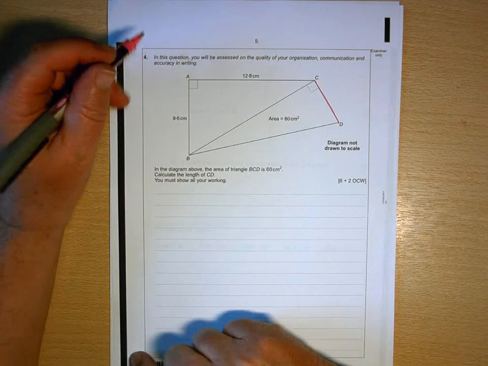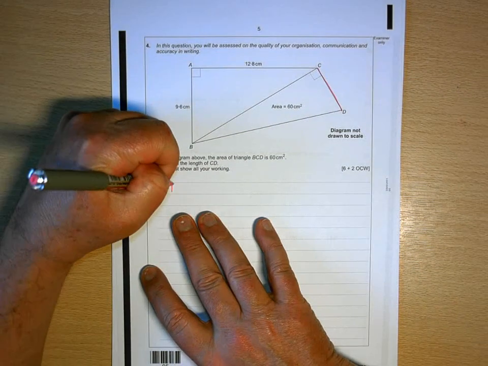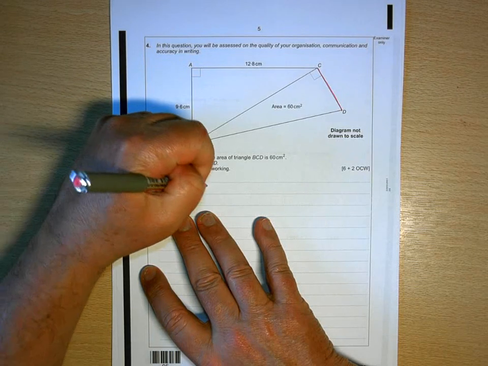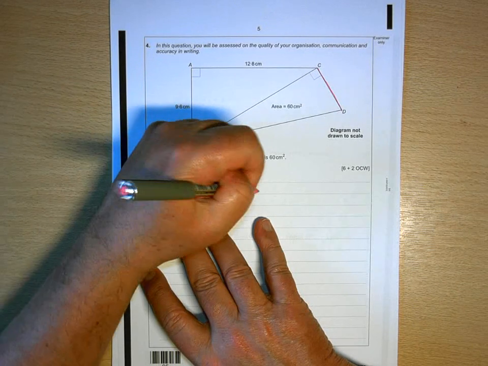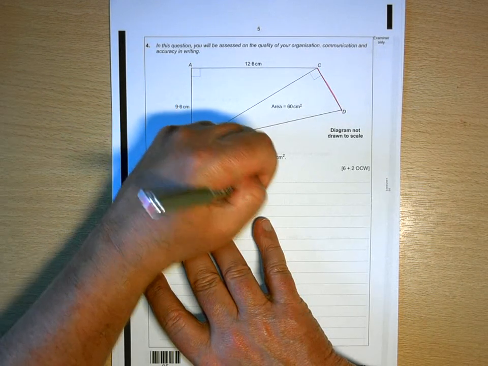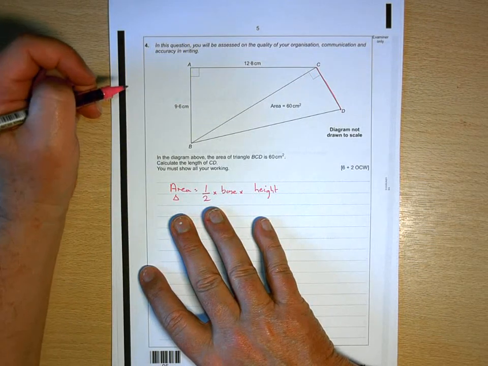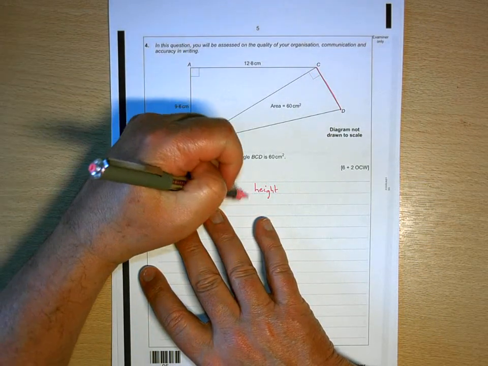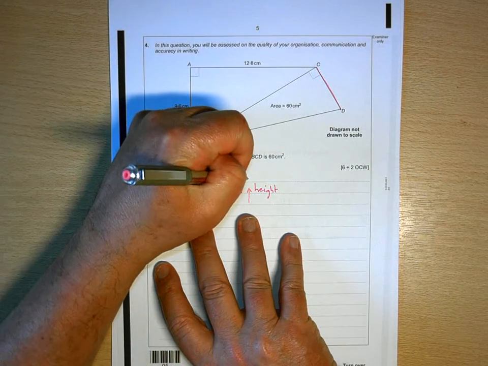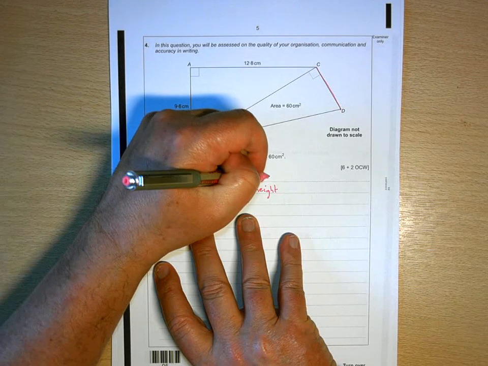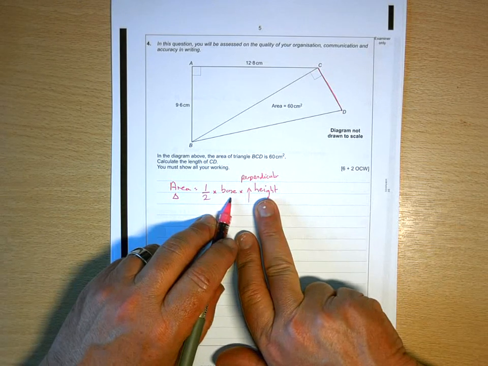Now the other thing to be mindful of is that when you learn area of a triangle, the bit that you tend to remember is area of a triangle is half base times height. You forget there's an additional word that needs to go in there, which is perpendicular. That means the numbers that you're multiplying for base and height have to be at right angles to each other.